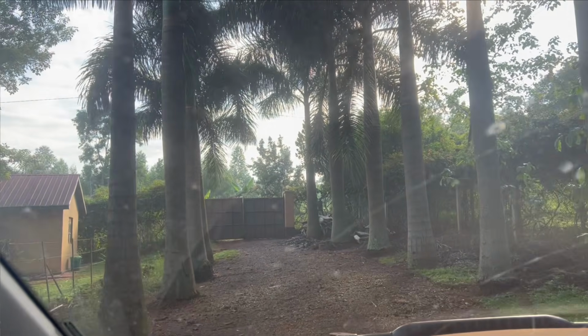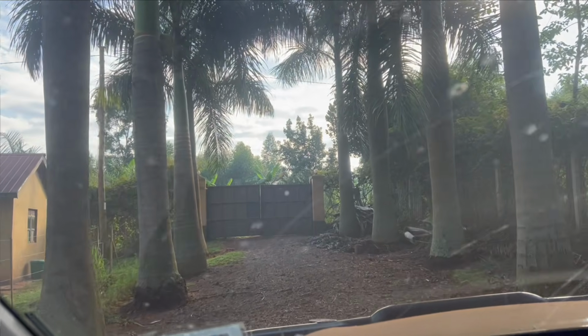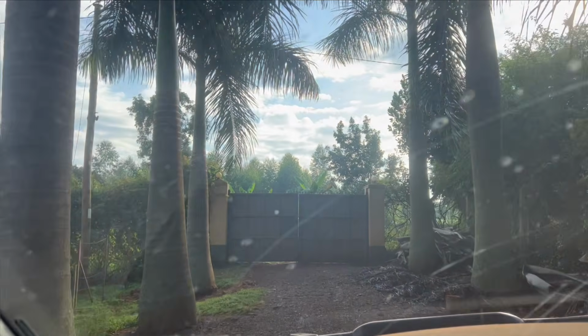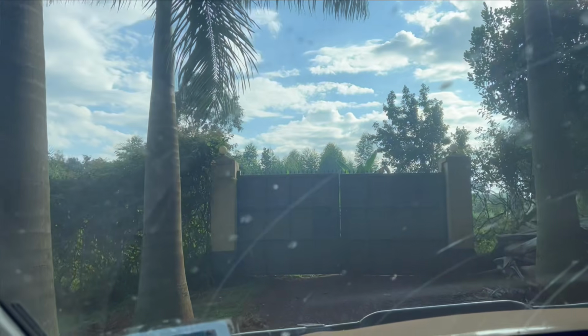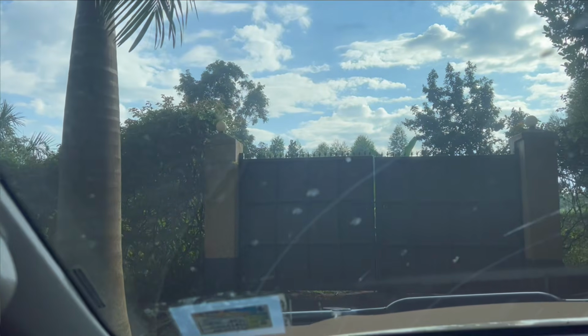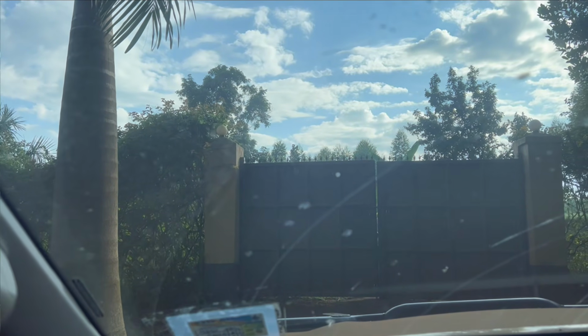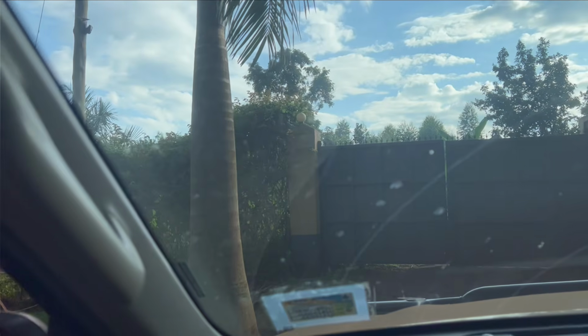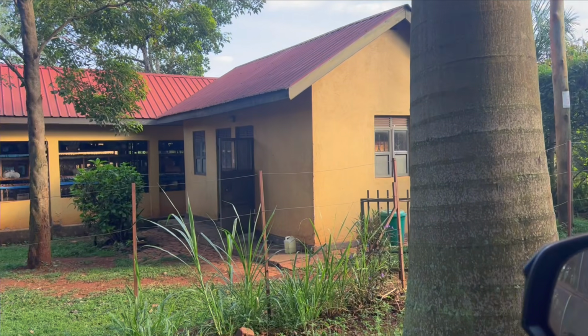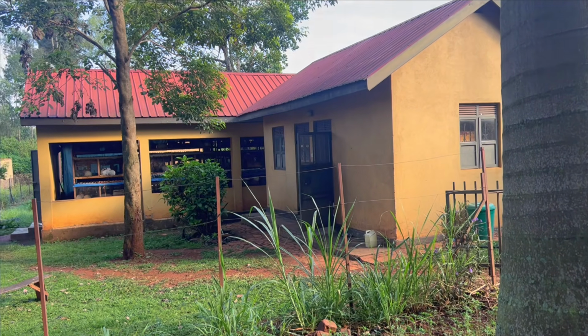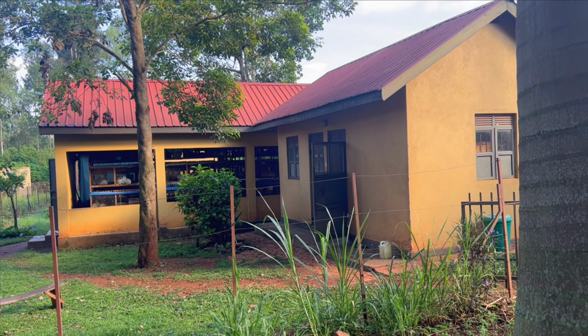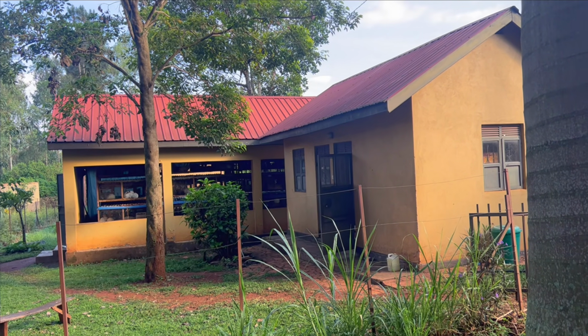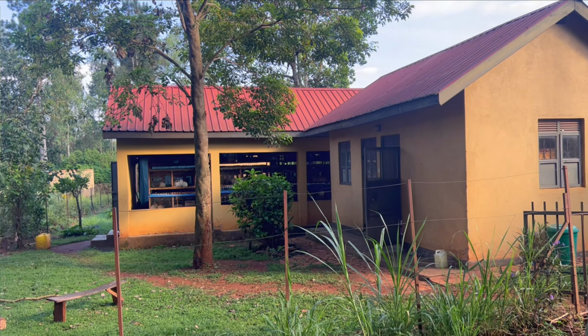Coming up to the entrance here. See if anybody's going to come out of there. I don't like to honk because I don't like to disturb. Well, I don't want to holler from you. You can see the rabbits over there.